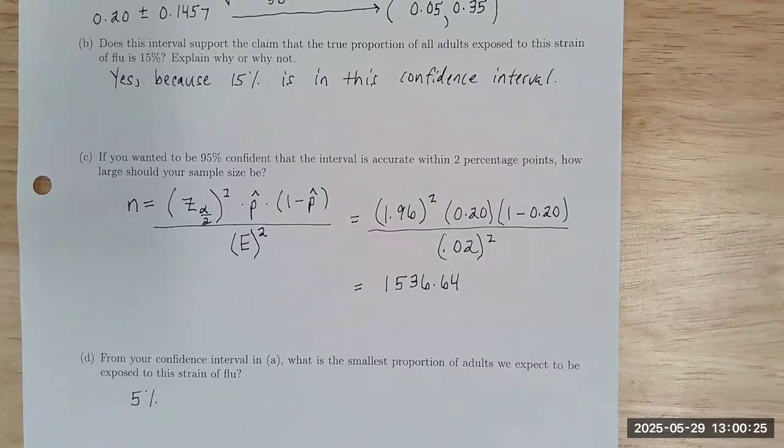So this is not a rounding question, this is a humans question. If you need a minimum sample size and it's telling you you have to have more than 1,536 because it's 1,536 and a decimal of a person, we need a whole other person to make it work. So even if that decimal was a 0.2, you'd still round up to the next person. Does that make sense? Sample size is not exactly the same as normal rounding. We want the next whole person.